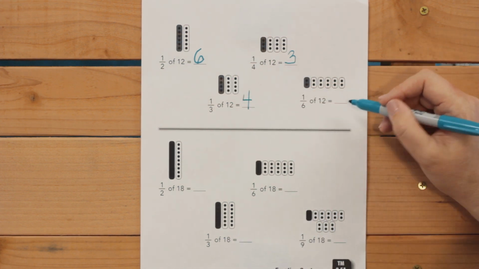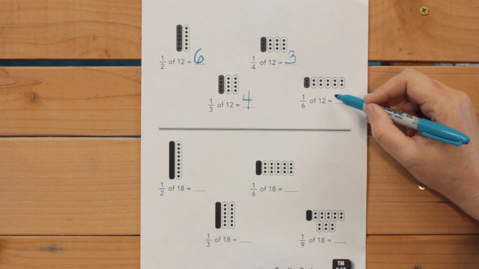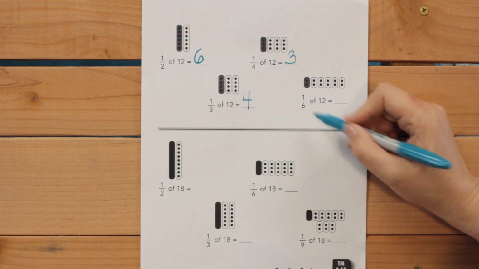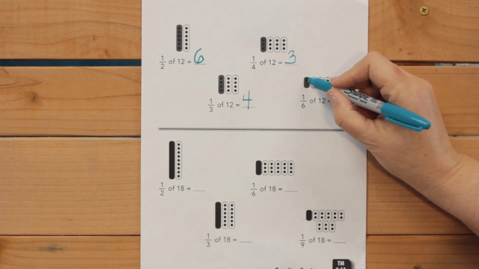Now I'm taking my same 12 dots and I'm dividing them into different groups. 6 groups in this case. So 1/6 of 12 is going to be 1, 2.